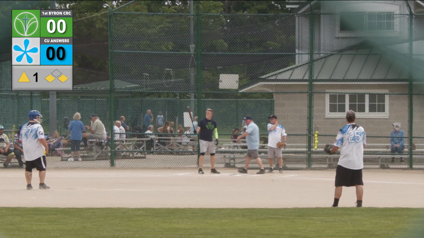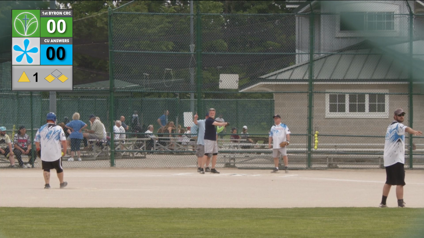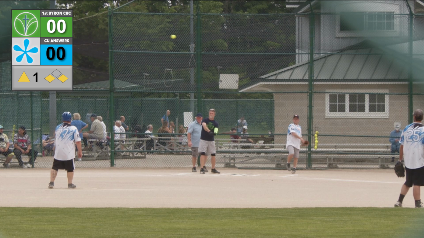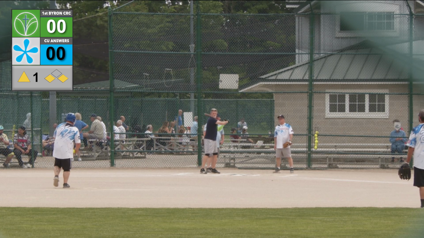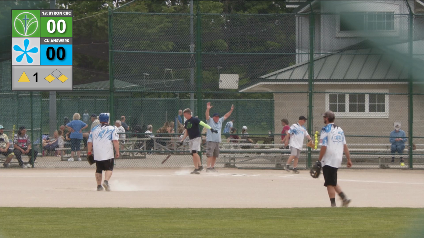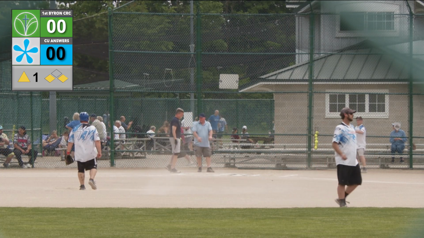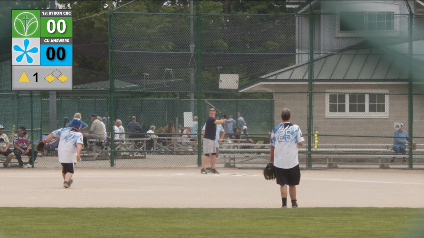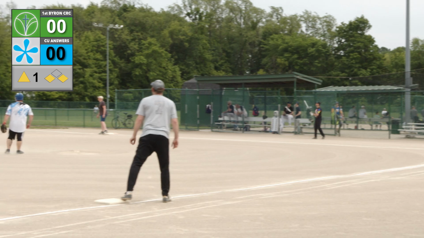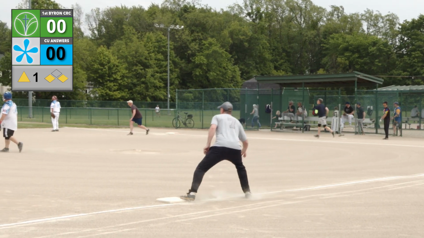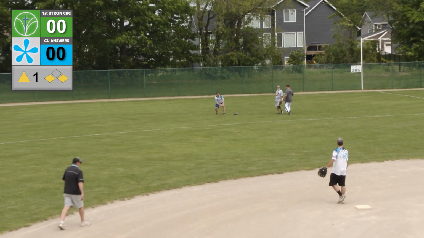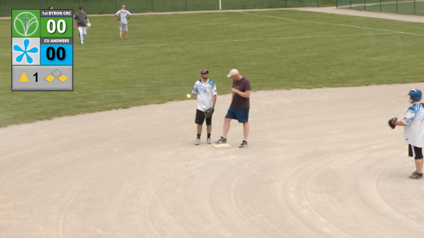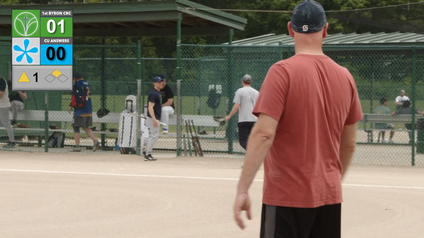For First Byron CRC are batting. First pitch of the at-bat misses outside. 2-1. 2-1 pitch, foul tipped. Two-two pitch, swung on, high fly ball into right field. Right center fielder's charging it, but it's going to end up behind him, and that's good for an RBI base hit. And First Byron CRC is on the board first, 1-0 here in the top of the first.